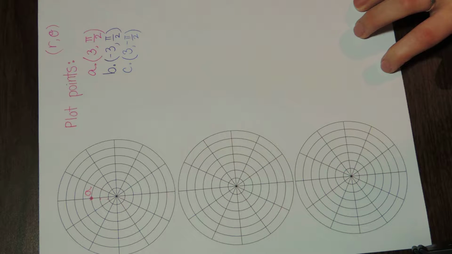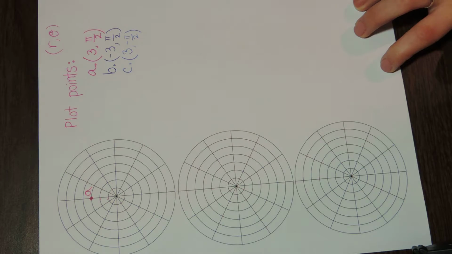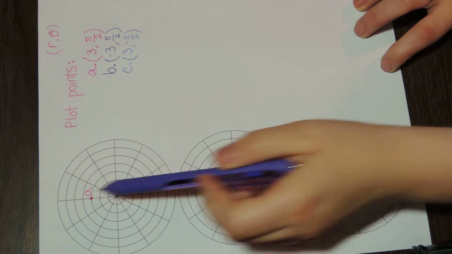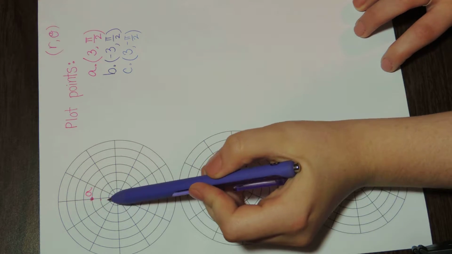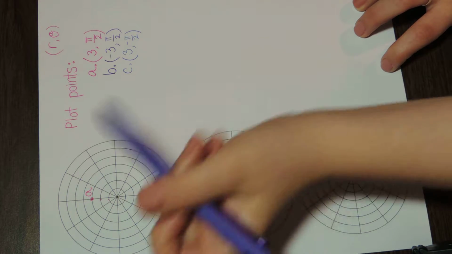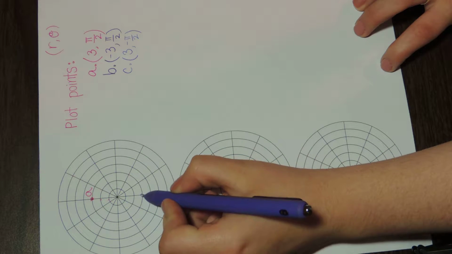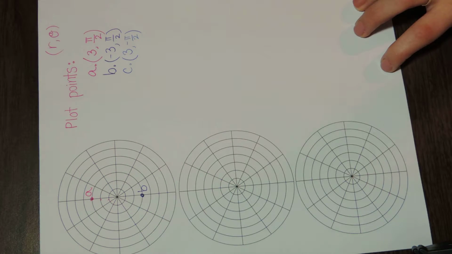Then we're going to do point B. When you have a negative r value, it means that you find wherever theta is, which we already did. It's that 90-degree or pi over 2, which is right here. And then negative is opposite the pole. So we're going to go down 1, 2, 3. That is point B.